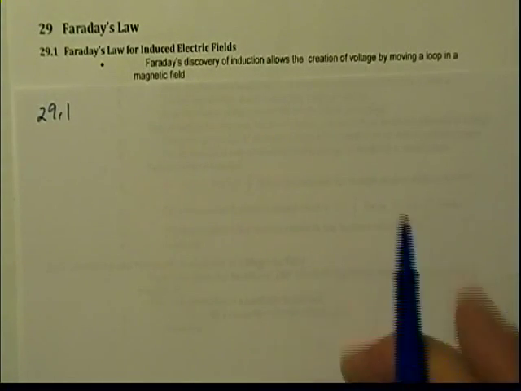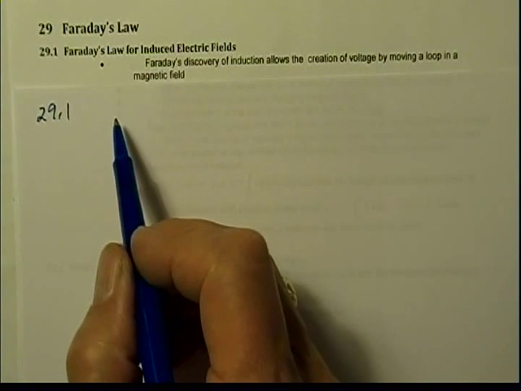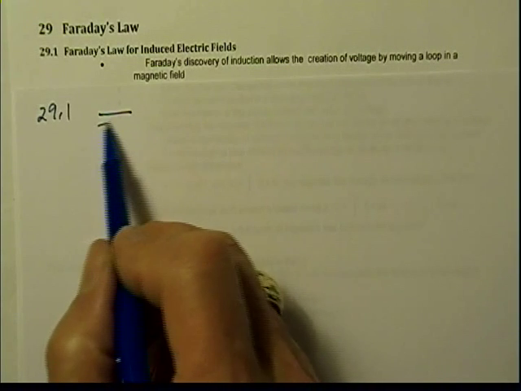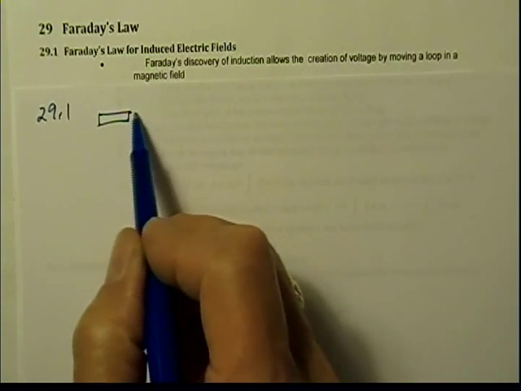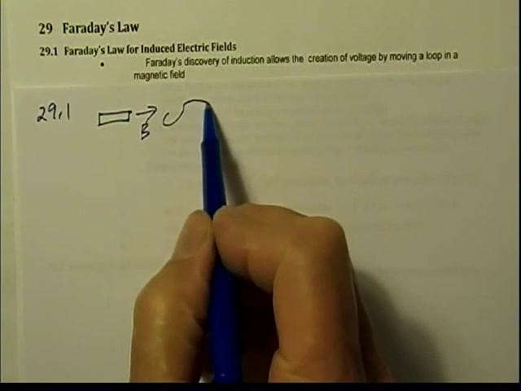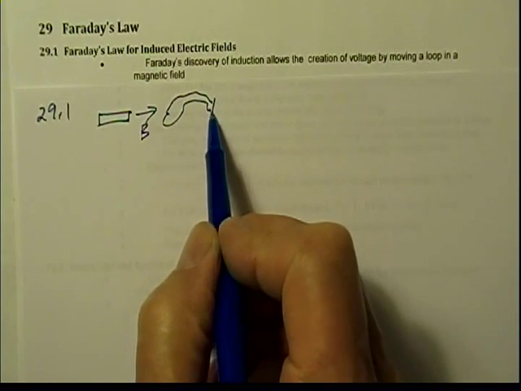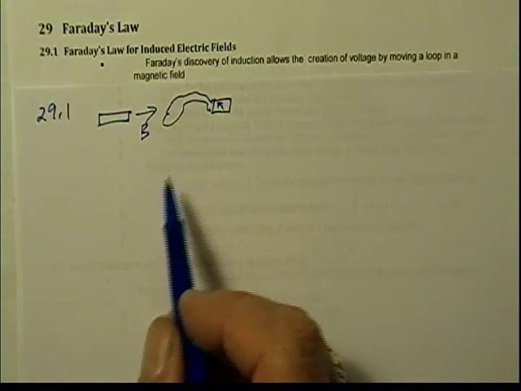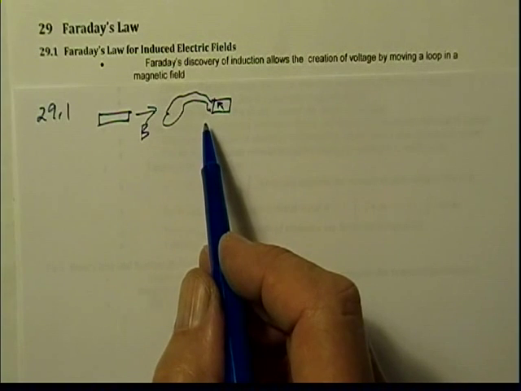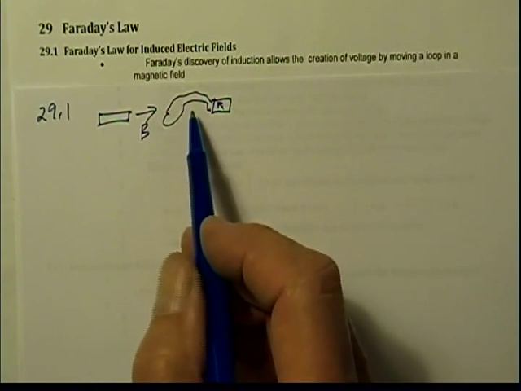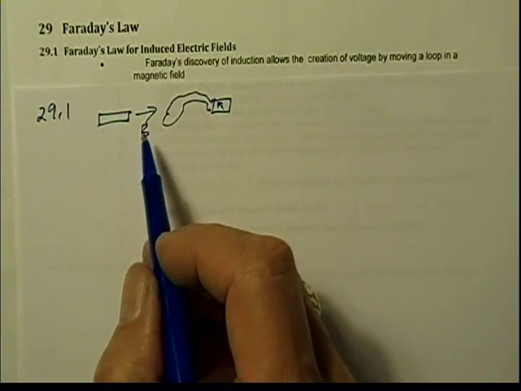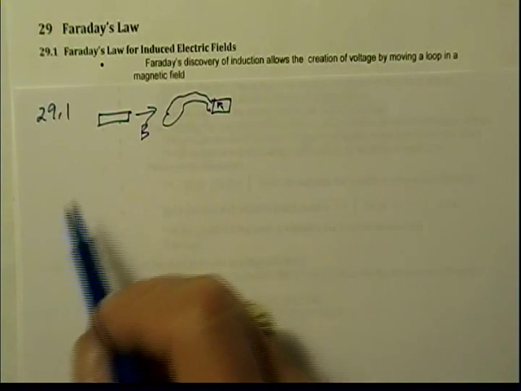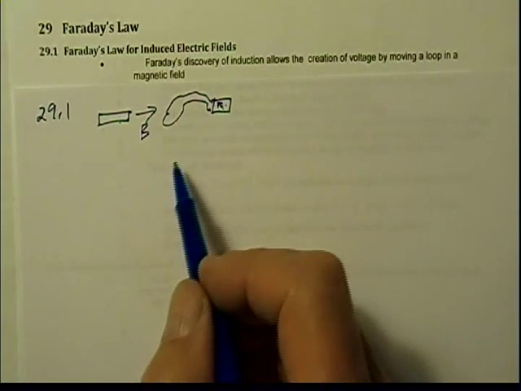Faraday's discovery, as I recall it, came while he was doing an experiment in a class. He had a loop of wire and a magnet here on the table, so he had a magnetic field B. The loop of wire was connected to a galvanometer, which could detect currents and therefore voltages. He was getting ready to do a lecture to his students, and he picked up the magnet and moved it. When he did that, he noticed that the galvanometer jumped.